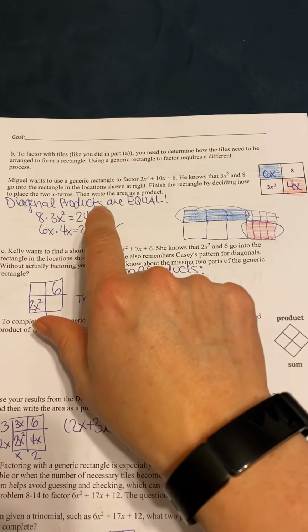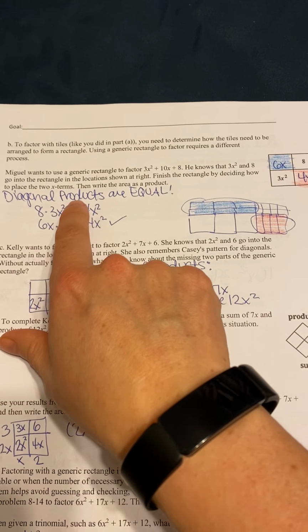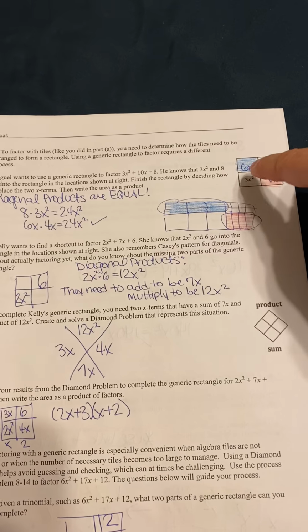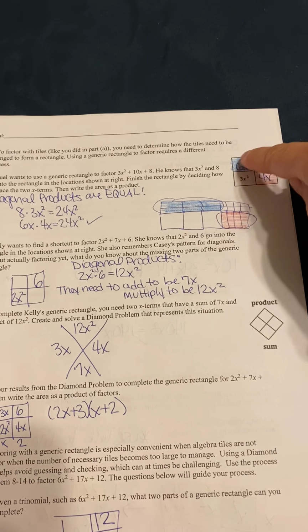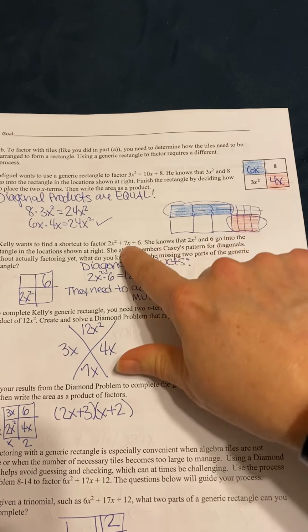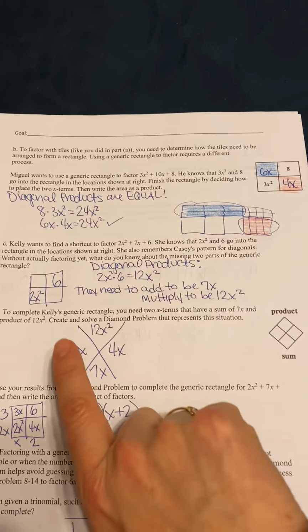And then just to come back and check Casey's method from the last lesson here, are the diagonal products equal? 3x squared times 8 is 24x squared. 6x times 4x is 24x squared. So diagonals are equal, and that's going to become a huge part as you're factoring.